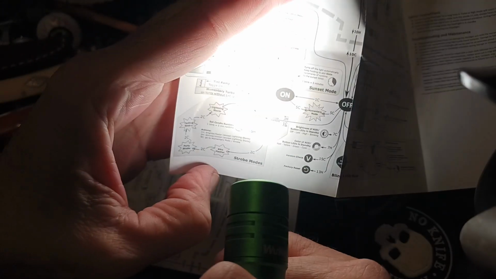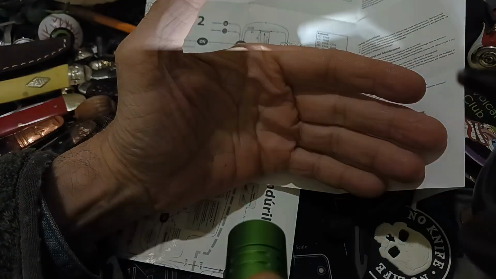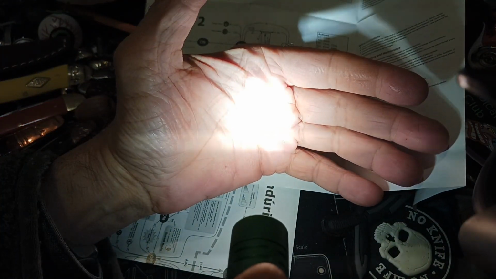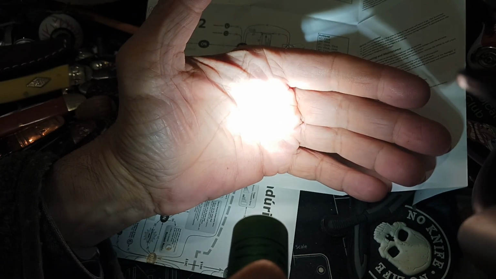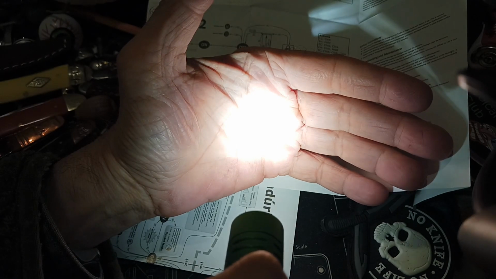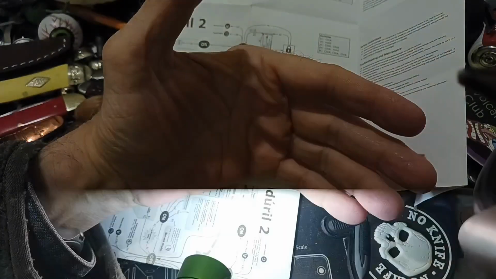Where is it? Bike flasher. Party strobe should be the next one. 1, 2. Now what's good about this is you can synchronize this, hold it down, it goes faster. I don't know if you can see that, but it's going really fast. And then you hold it down again and it goes slower. Let me see. There we go.